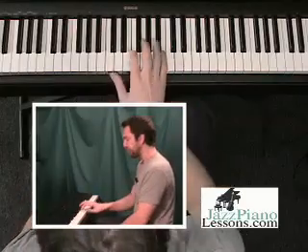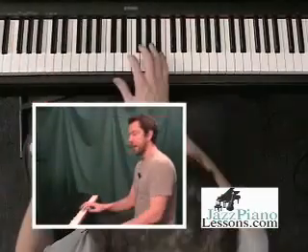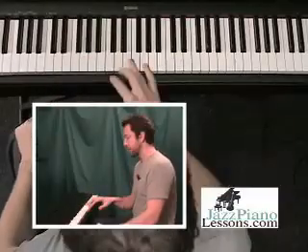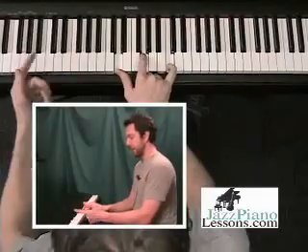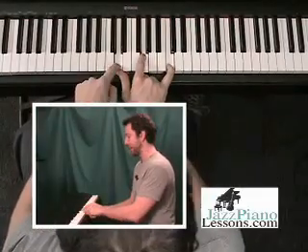Okay? And when I refer to fourths, I'm thinking of them starting from the thumb up. Now, some people like to think of them from the top note down. So if I'm in the key of C, I'm thinking of this as fourths built on the 9th, or on the 2nd.